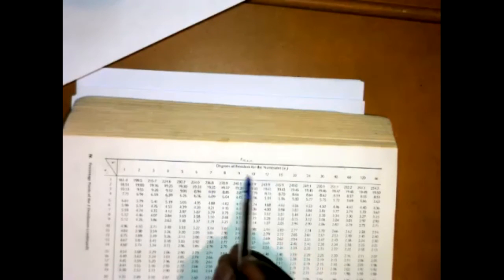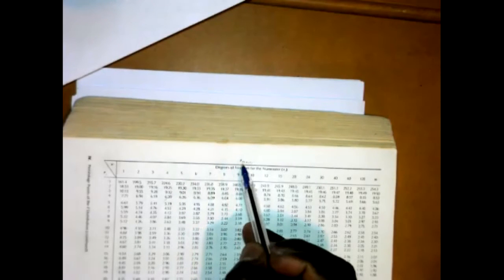Here it's written degrees of freedom for the numerator, only in small letters. And here, the column automatically becomes the degrees of freedom for the denominator. You can't see because the figures are too small, but I will assist you. Now, if you check, it's written F at 0.05.